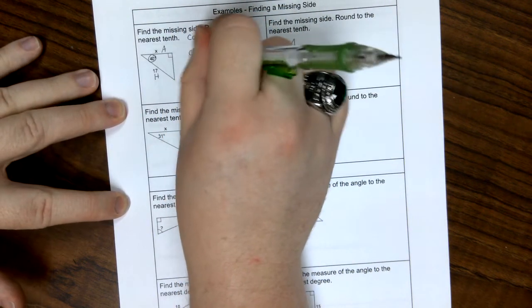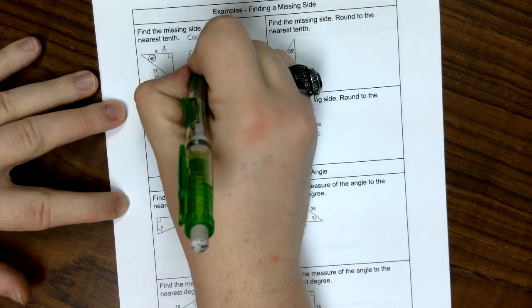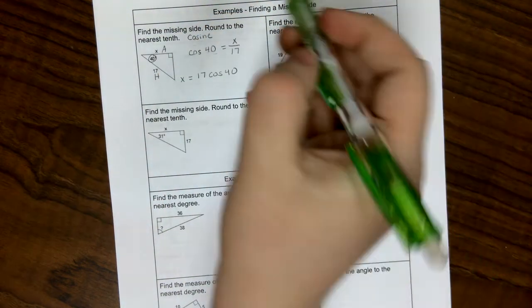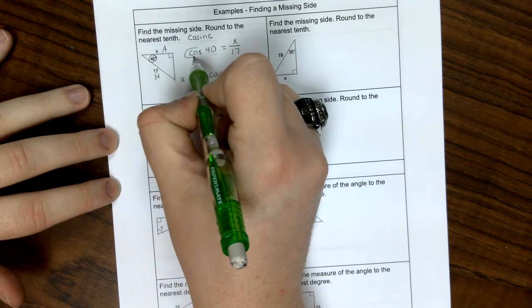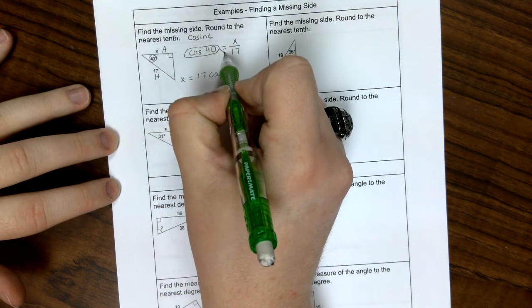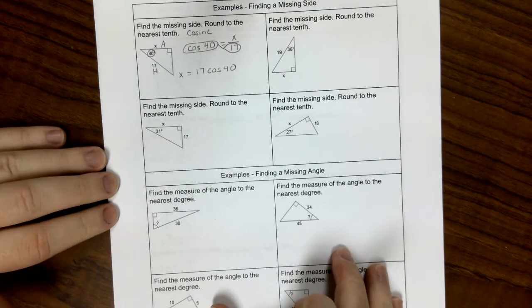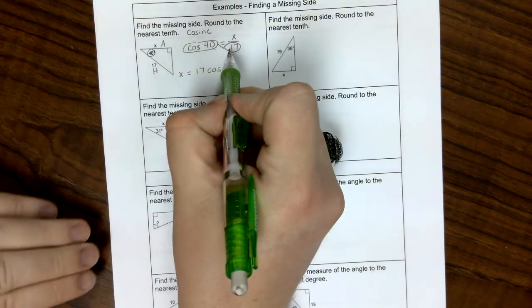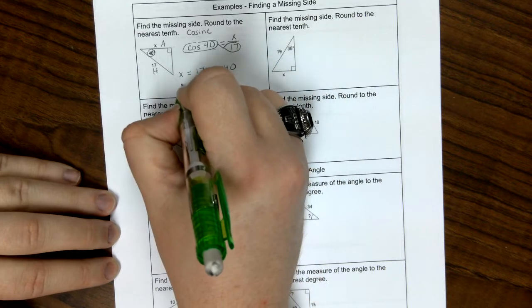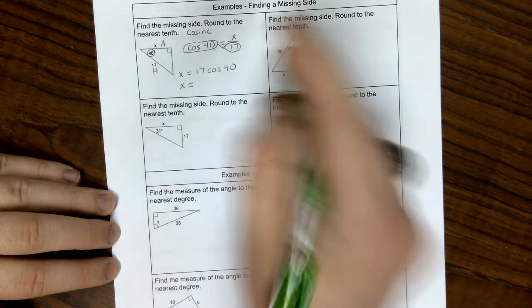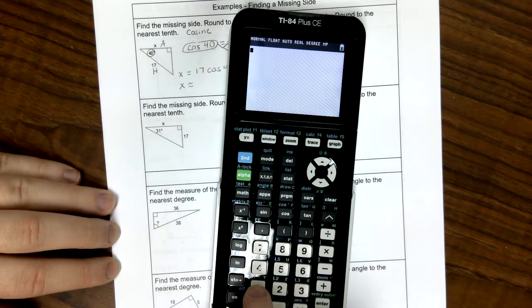Just recognize that this is always multiplied with this. Get in the habit of doing that every time. So 17 times the cosine of 40. X is going to be that value. That is really just a big nasty number, and we'll just use our calculator to get that.